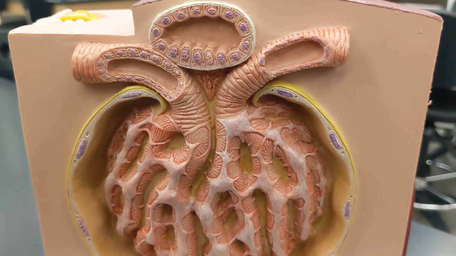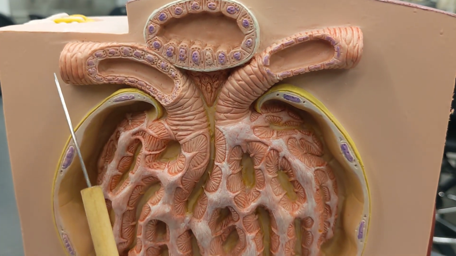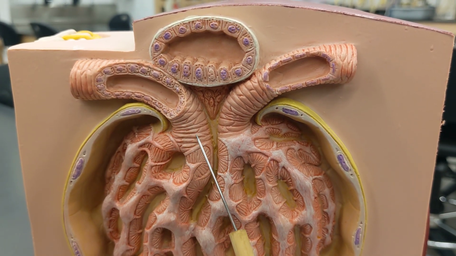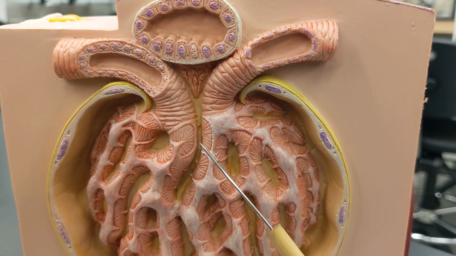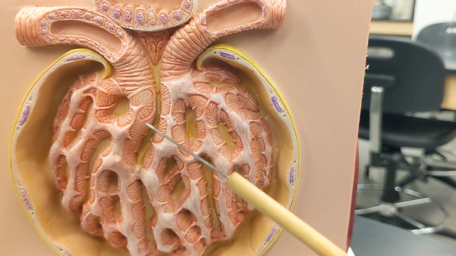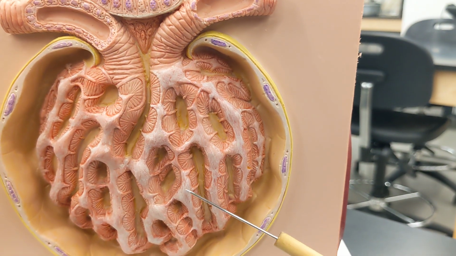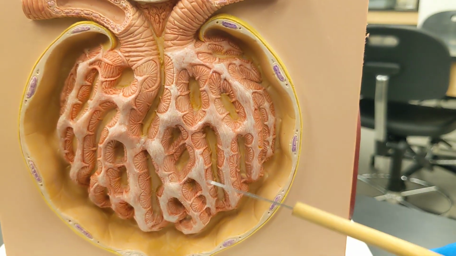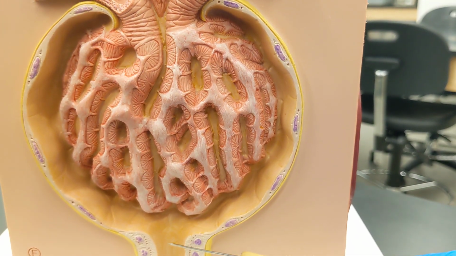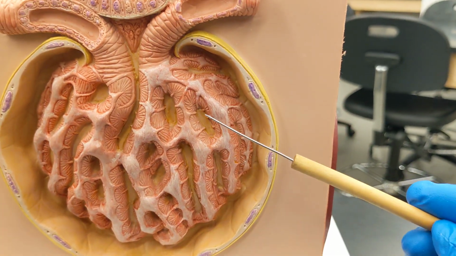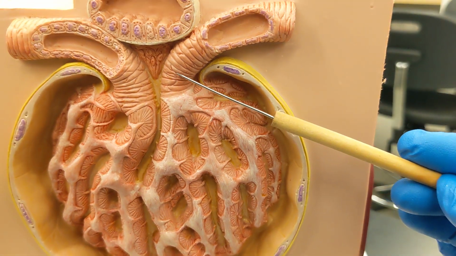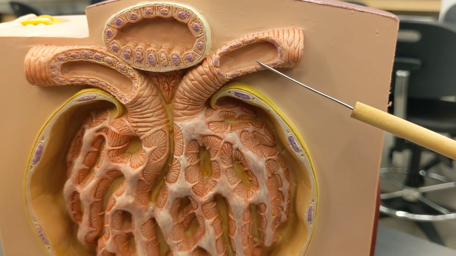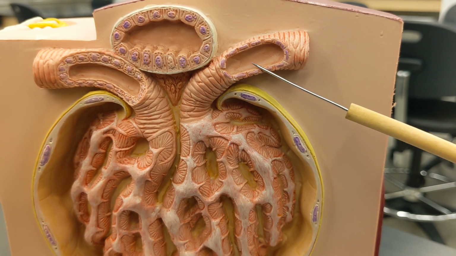Okay. On that note, this model also shows us the incoming blood. So this here is the afferent arteriole. Really high blood pressure or glomerular capsular pressure in here. Filtrate is formed over here, and any of the blood contents that don't cross over this filtration membrane and into the rest of the renal tubule are going to exit the glomerular capillaries via this vessel right here. This is the efferent arteriole.